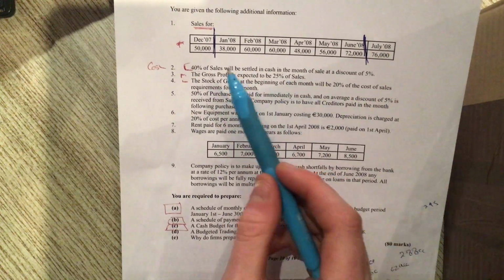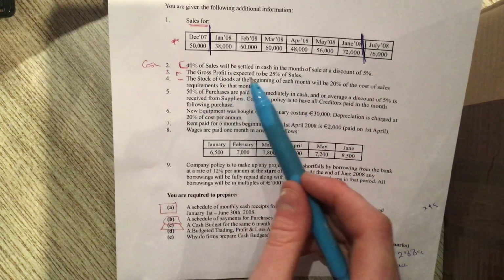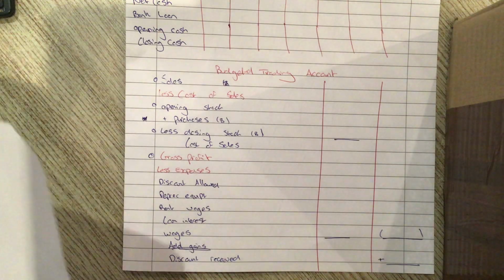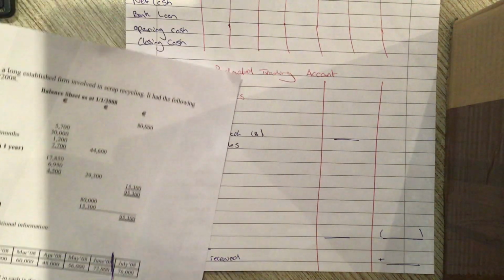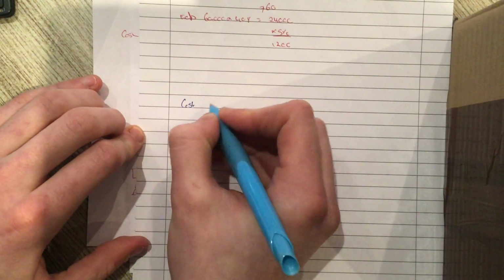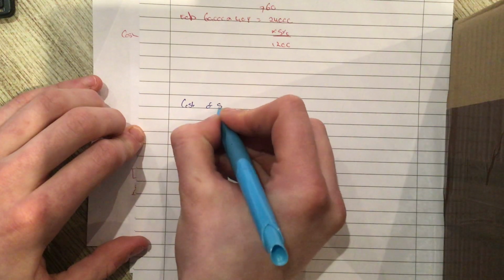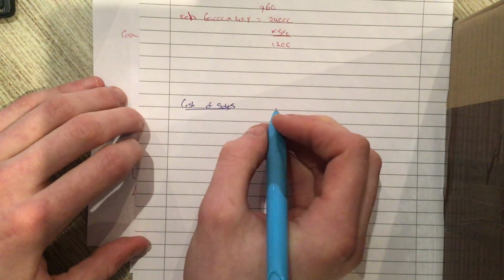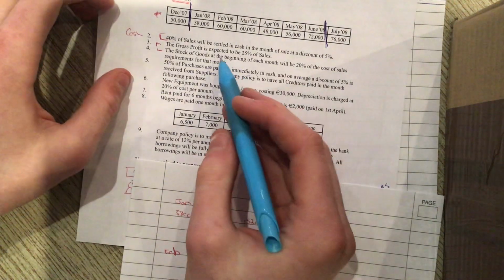That's fine. Gross profit. So what I want to do is find my cost of sales figure, and how I find my cost of sales figure, lads, is as so. It says gross profit is expected to be 25% of sales.